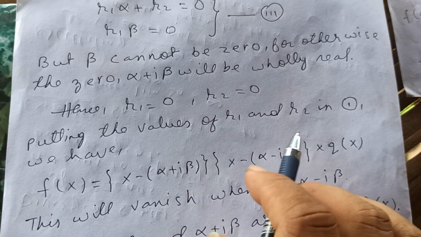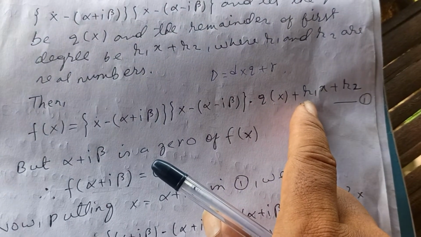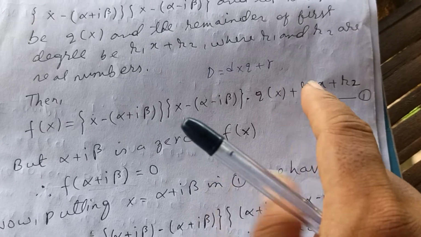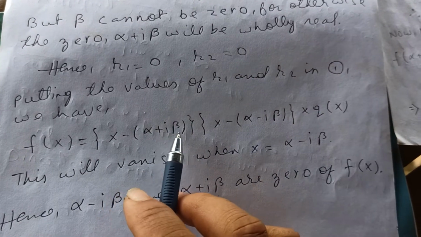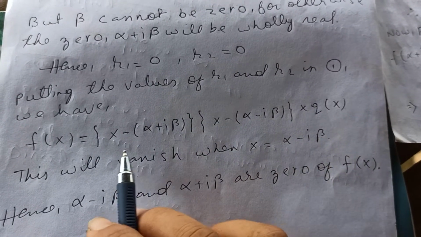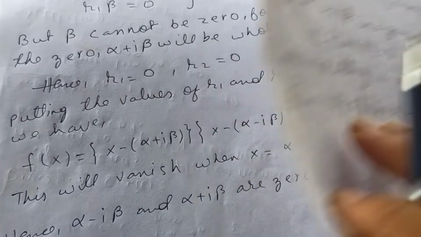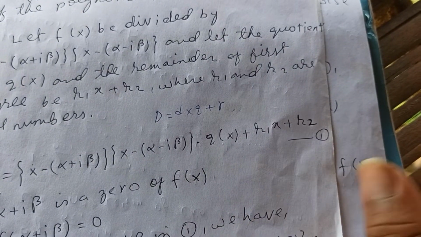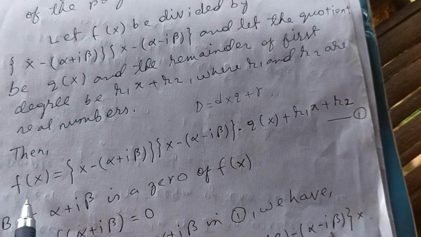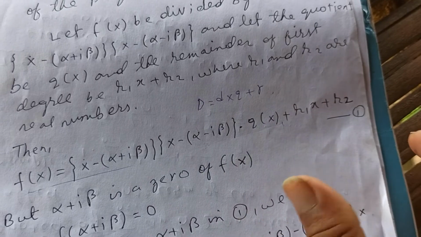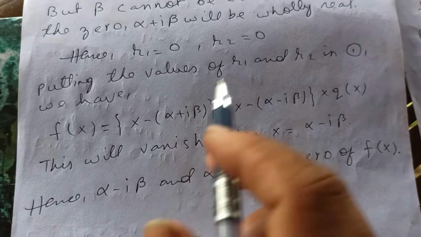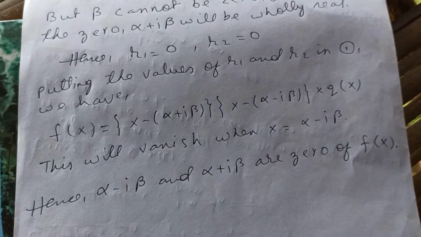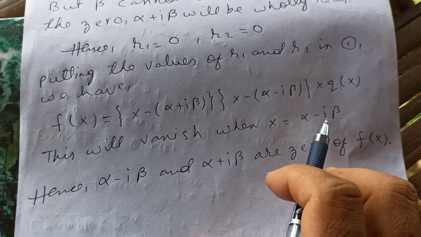Therefore, putting the values of r1 and r2 in equation 1, we have already found the values of r1 and r2 and substitute them here. Then you'll get f of x is equal to x minus (alpha plus i beta) times x minus (alpha minus i beta) times q of x. Because r1 and r2 are 0, 0 plus 0 will be 0. Only this part will remain. Now, this will vanish, meaning it will be equal to 0 when x is alpha minus i beta.